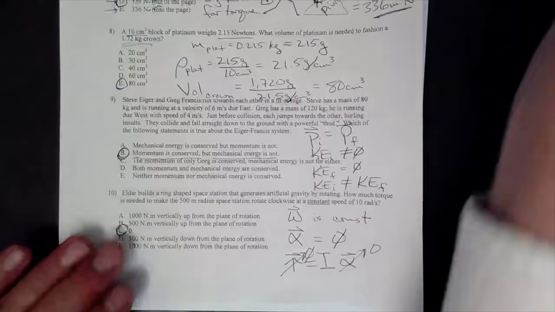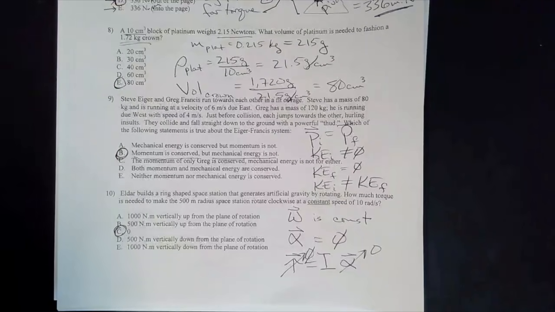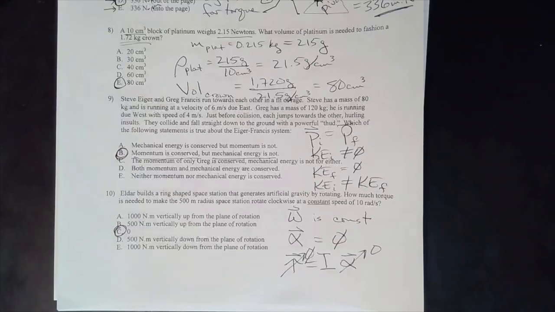Okay, so now let's move on to the last page here.